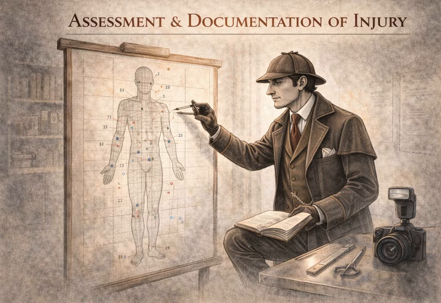Exactly. Your role is to document the injury pattern so meticulously that forensic reconstruction experts can accurately model the force and vector of the impact. The jury will then use that physical evidence to infer the intent.